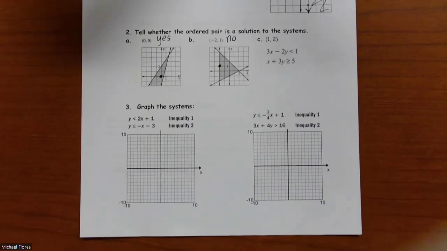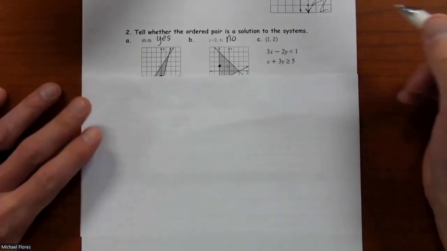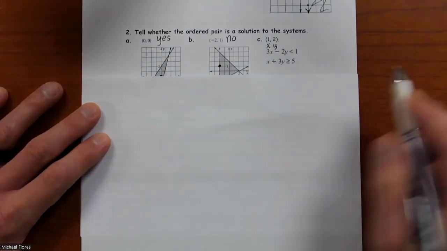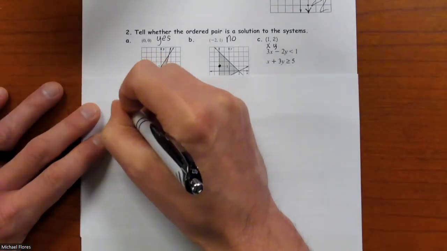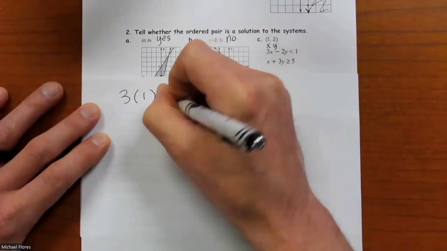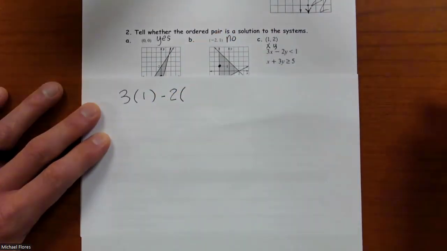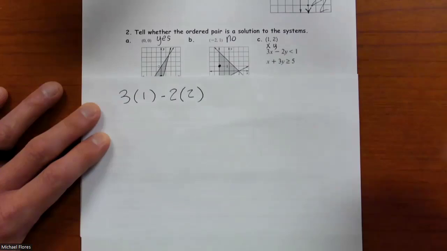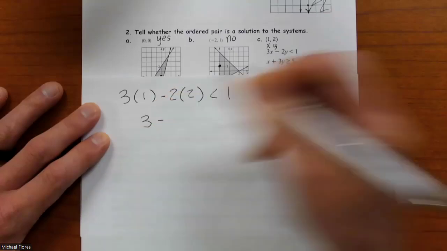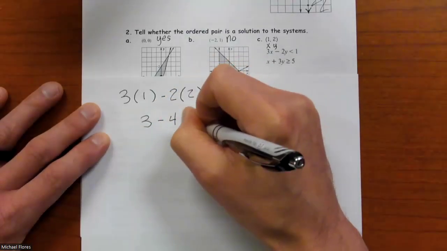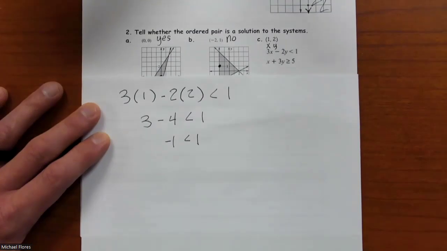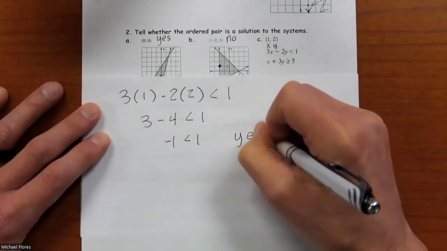When they give you a set of ordered pairs and they want to know, is the set of ordered pairs a solution to the system? We're going to use substitution. This is the x value. That is the y value. So let's substitute them into this system first. Instead of 3 times x, we're going to do 3 times 1, minus, instead of 2 times y, we're doing 2 times 2. And then less than 1. Now let's simplify this. 3 times 1 is 3. Minus 2 times 2 is 4. 3 minus 4 is -1. And now we ask ourselves, is -1 less than 1? Yes, it is. So far, it is a solution.